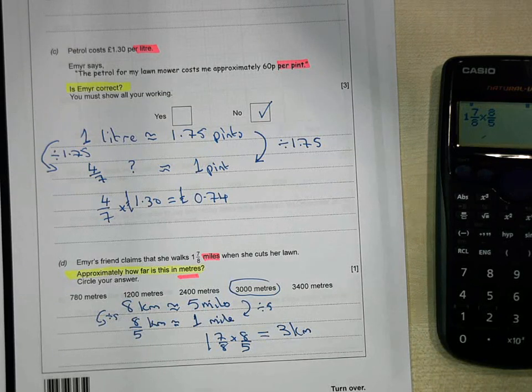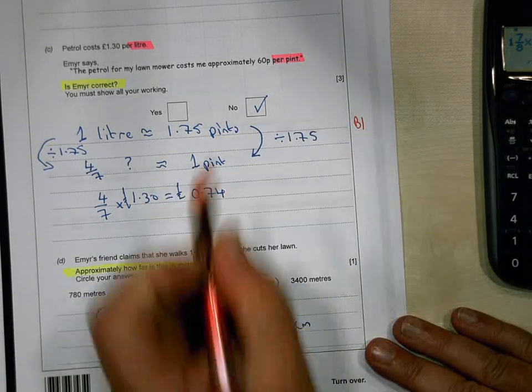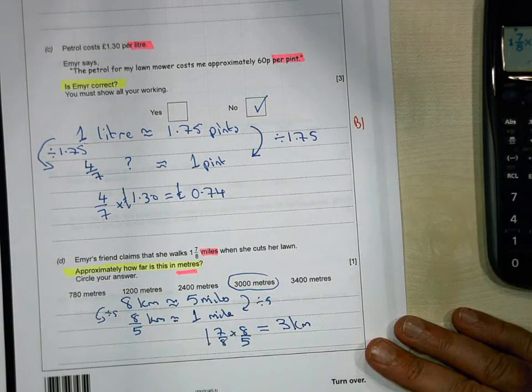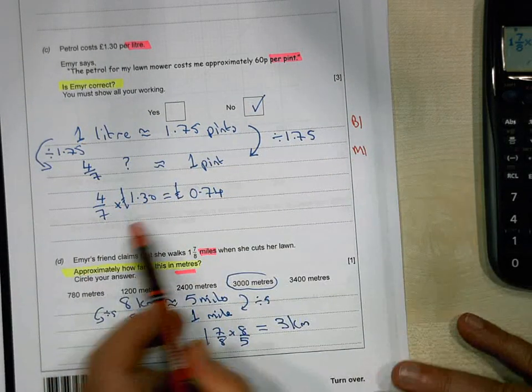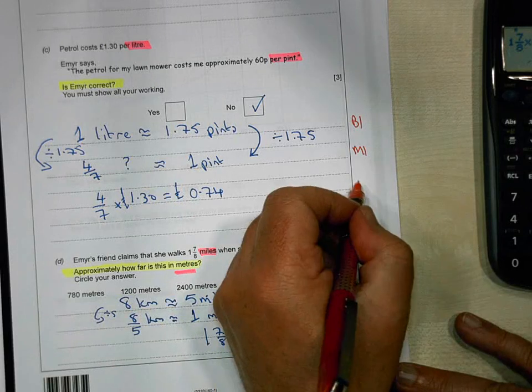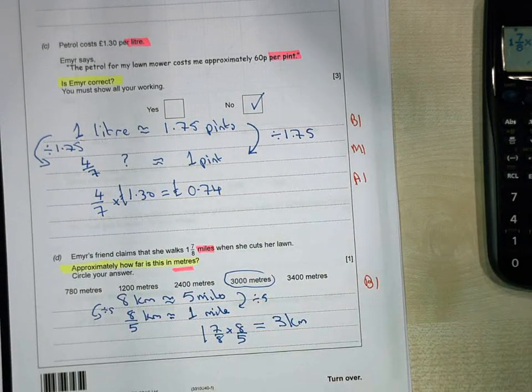So there's 4 marks there, all to do with metric and imperial equivalences. So that's quite a lot for that. 1 mark just for writing that. 1 mark for the correct method of finding out how much that would cost. And 1 mark for the answer. And 1 mark there for figuring out which one it is.